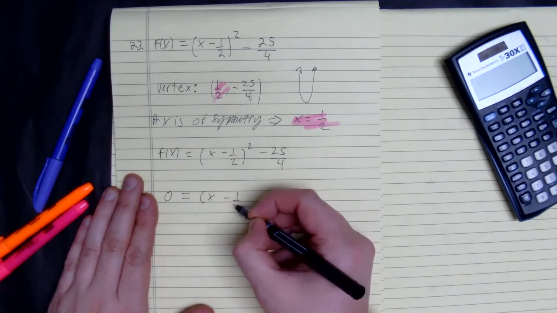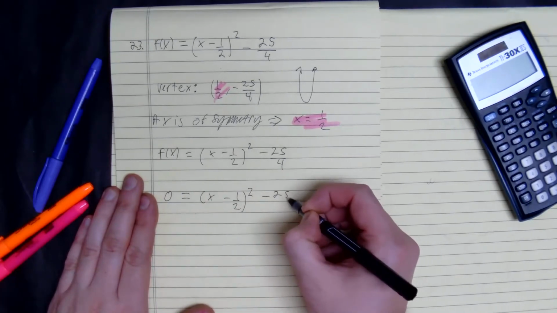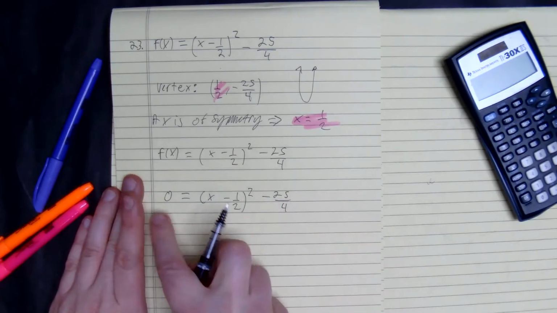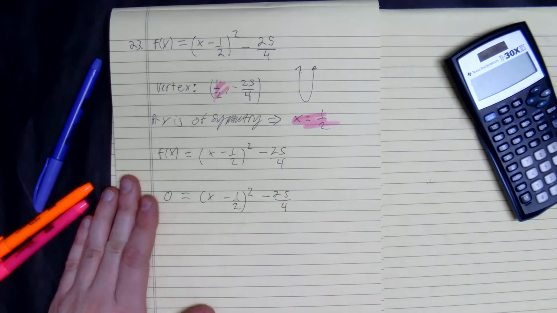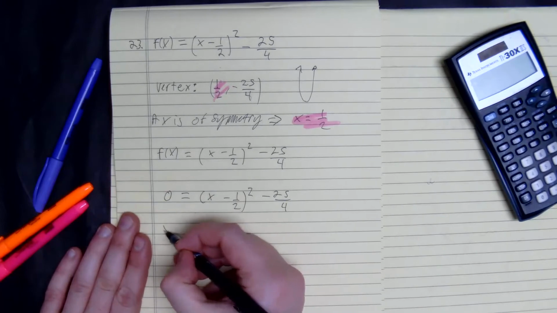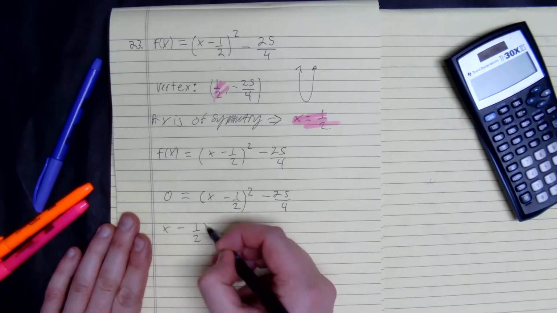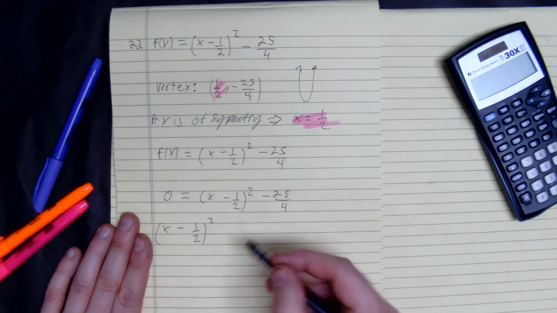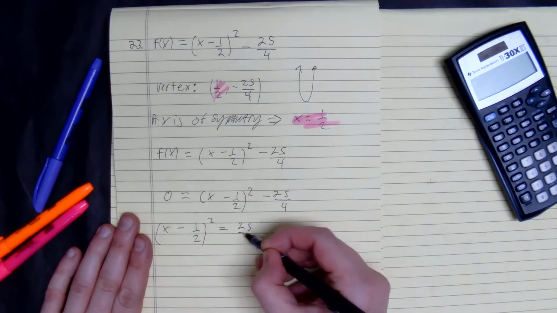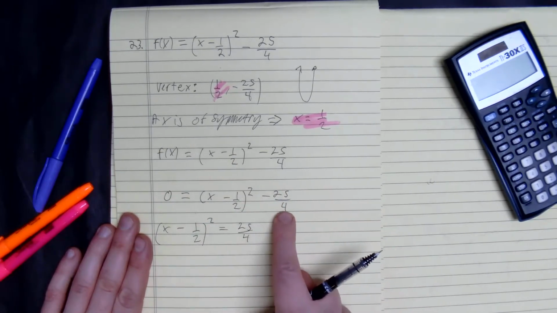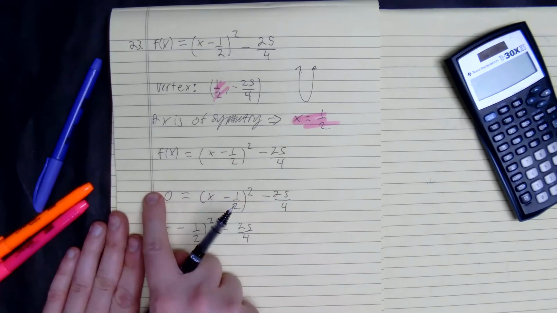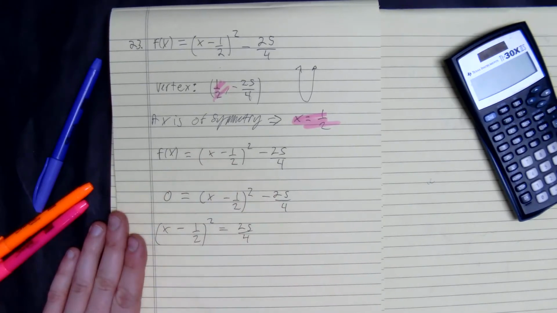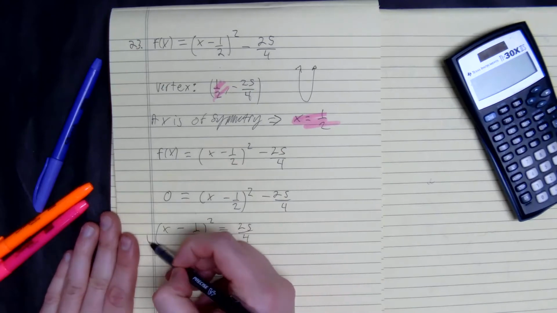We get x minus 1/2 squared minus 25/4. Add the constant over, and we're just going to flip it. So we get x minus 1/2 squared. All I did is I flipped the side and added the 25/4, so it's equal to 25/4. Now, the first step is to square root it.